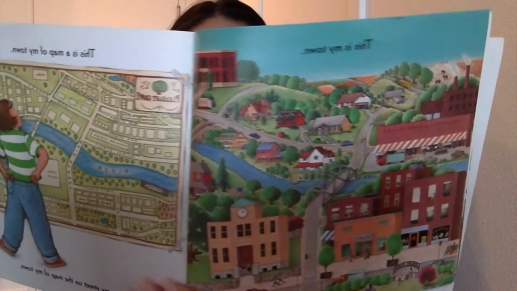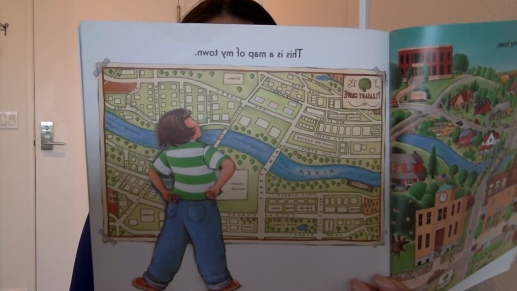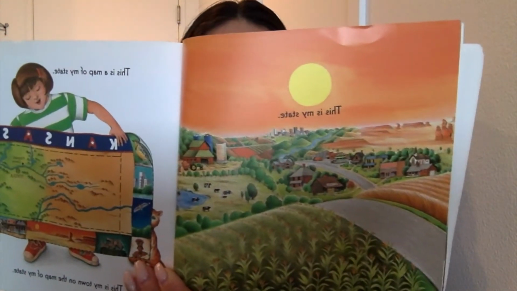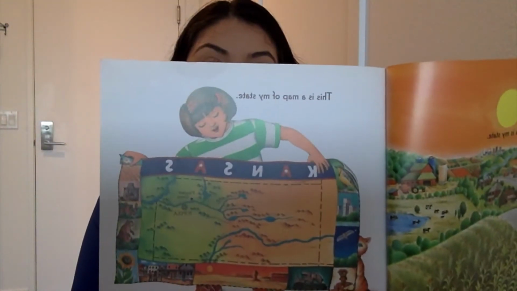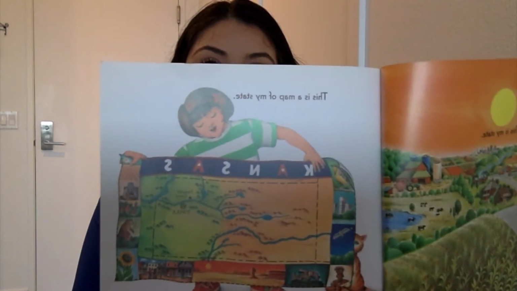This is my town. This is a map of my town. This is my street on the map of my town. So we get to see her town where she lives. And then she's showing us all the little streets on her town. This is my state. This is a map of my state. This is my town on the map of my state. Showing us the state, what her state looks like. And now she's showing us a map of her state. She lives in Kansas. We live in the state of California.